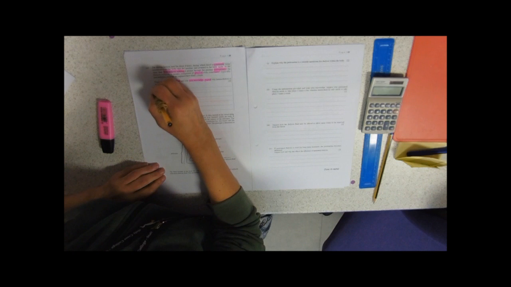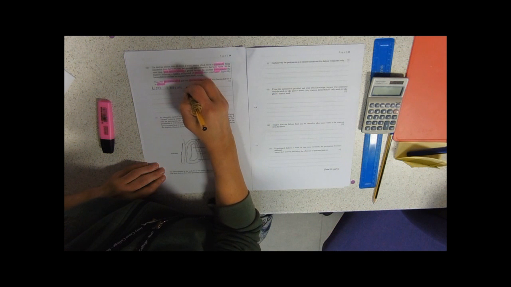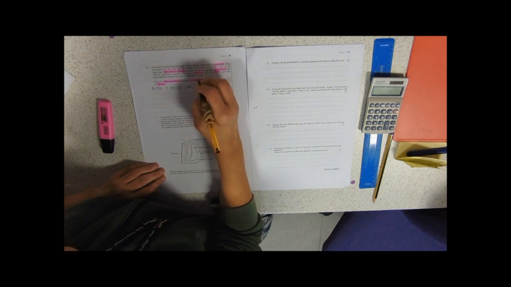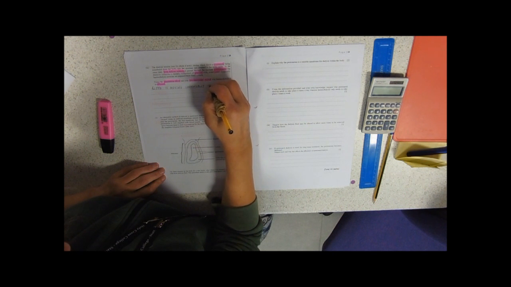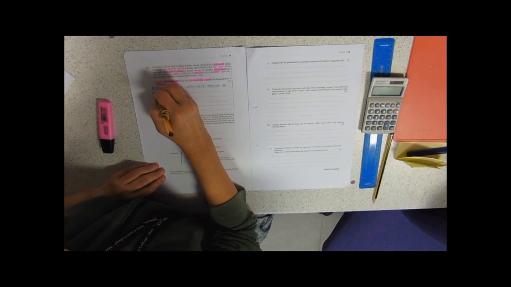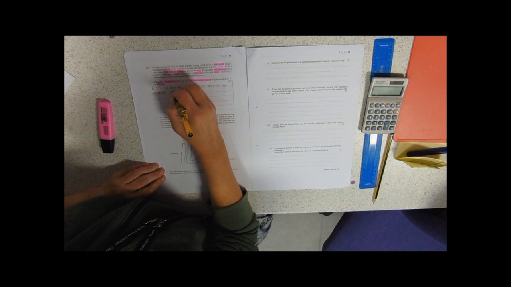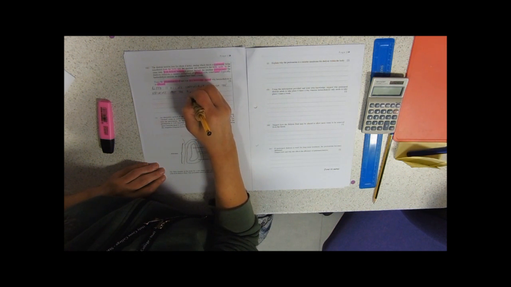So, here we go. Blood is moving continually through the machine, past the dialysis solution.